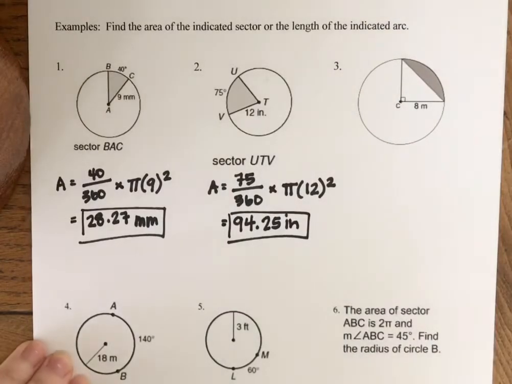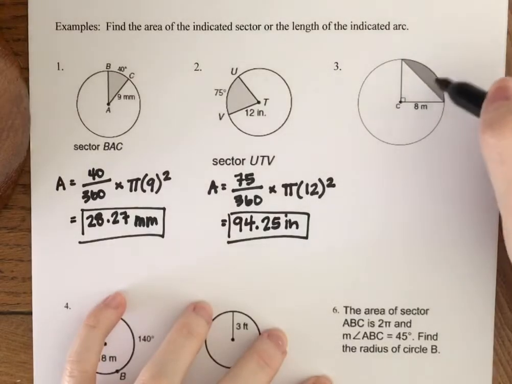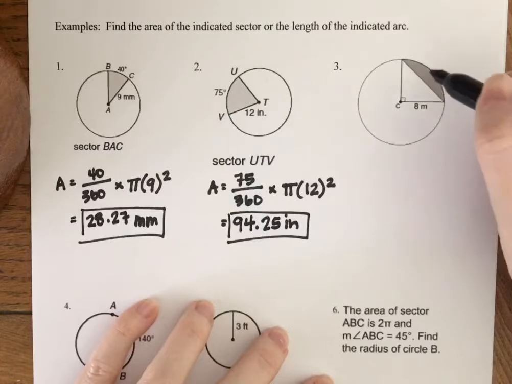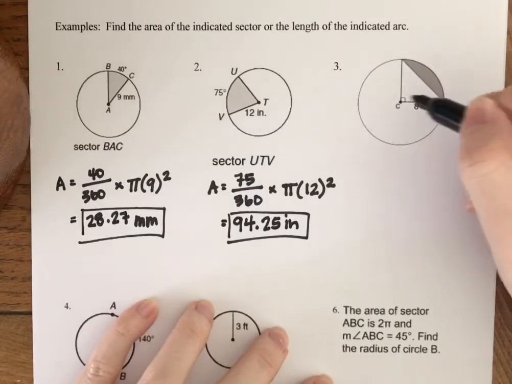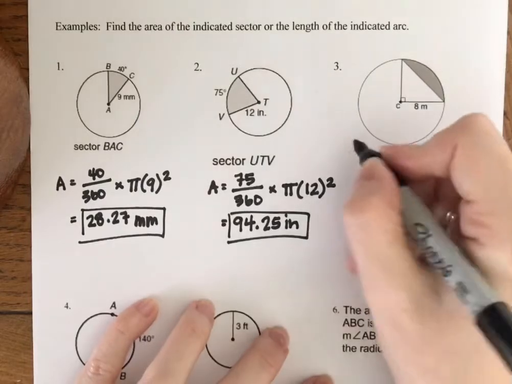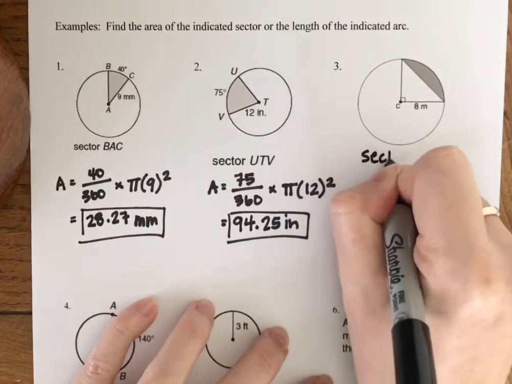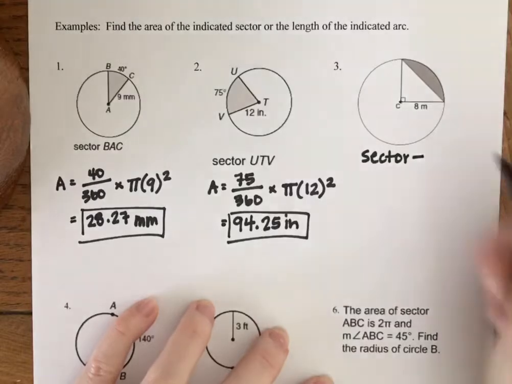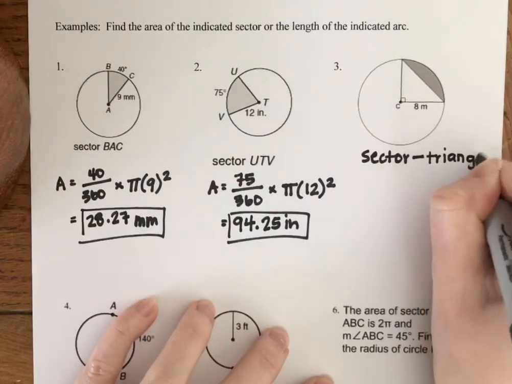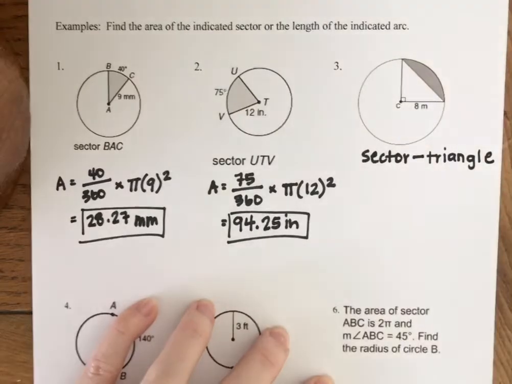Okay, now number 3 is slightly different. We need to find the area of the shaded region, so this part right here. As you can see, I've got this sector here, and then I've got the triangle right here. So in order to find the area of the shaded region, I need to find the area of the sector, and I need to subtract the area of my triangle. So we need to find both of those areas and subtract them.